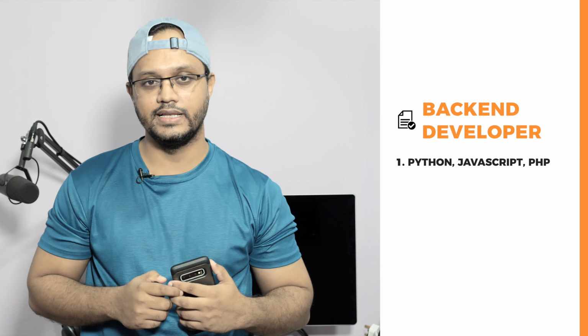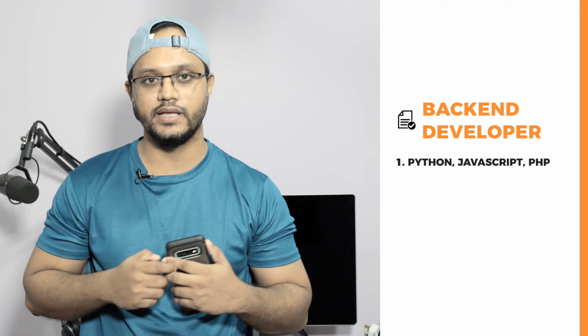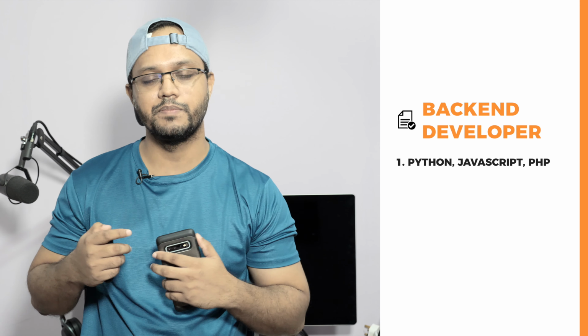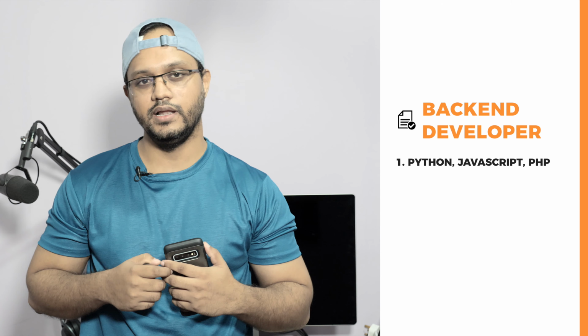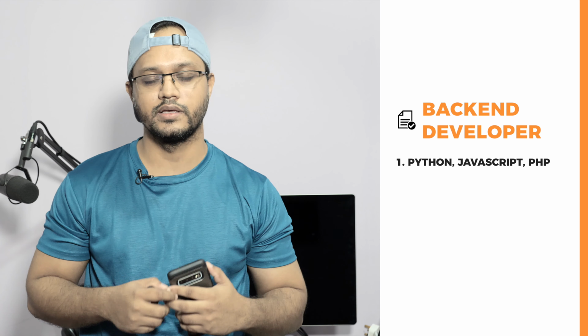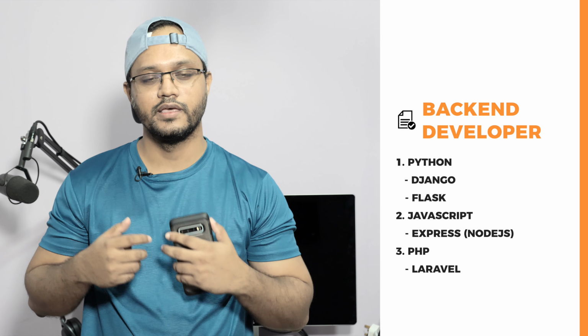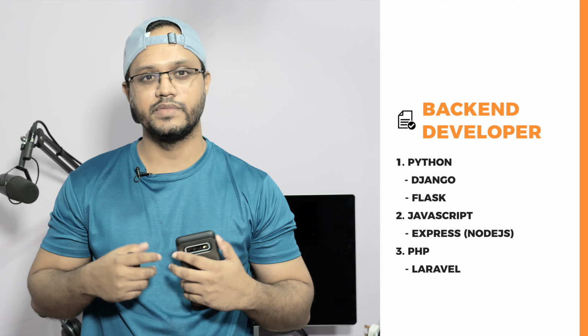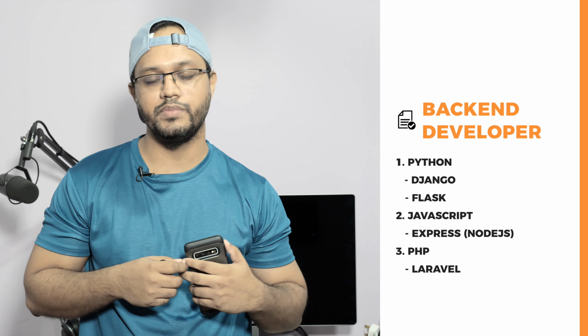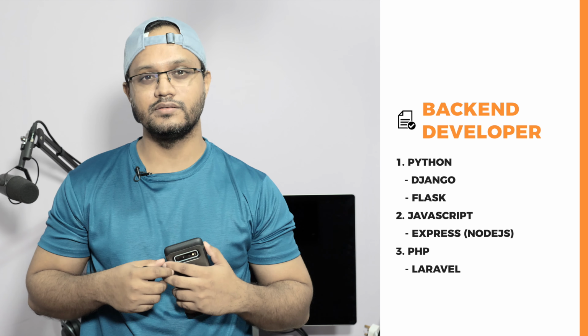At first, you have to select a programming language that works in backend technology, like Python or JavaScript or maybe PHP. After learning the programming language, you have to select a related framework. If you learned Python, then you can select Django or Flask because these two are popular frameworks to create web applications or web services. If you select JavaScript, then you can learn the Express framework, which is very popular to create backend web applications or backend web services using JavaScript. If you select PHP, then you can learn Laravel, which is a very popular PHP-based framework.